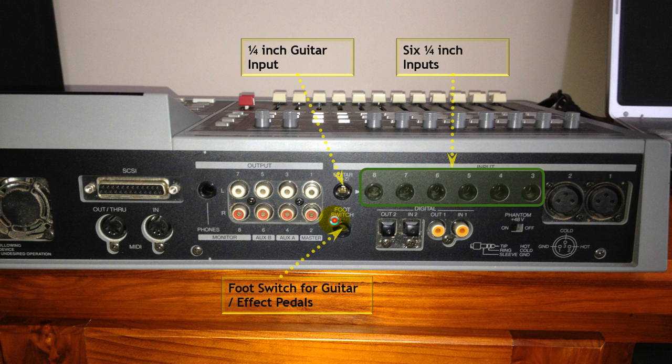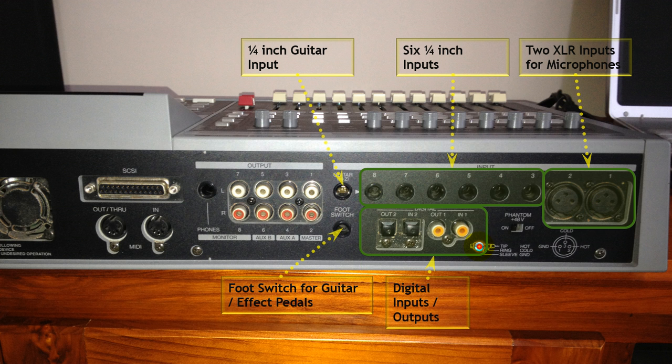These are the 6 1/4 inch inputs for any musical signal. It can be guitar, it can be a mic. And these are the 2 XLR inputs for microphones. This is where the digital input and output goes in. I have never used them.